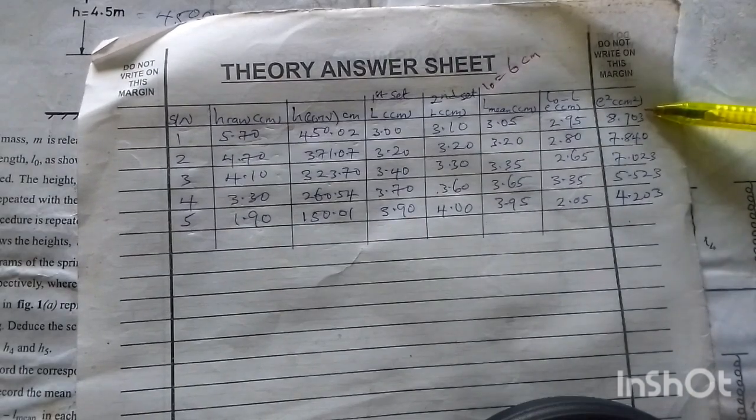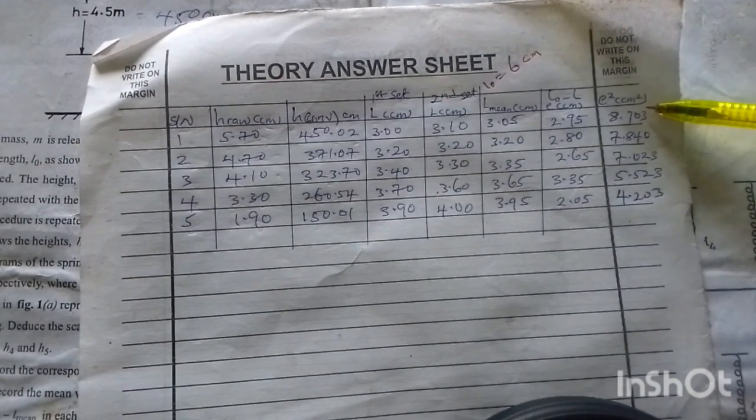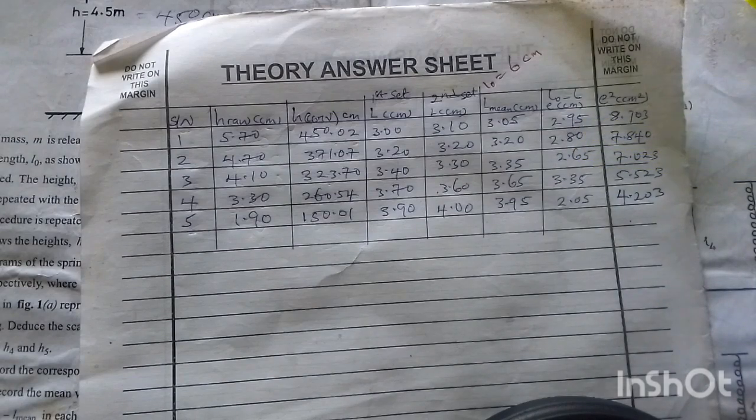Now emphasis, we need to emphasize on this. If you are taking measurements directly from a device, such as the meter rule which we have used now, you are going to record it to at least 2 places of decimal. But if it is an evaluated value from the calculator or from 4-figure table, please record to at least 3 dp.